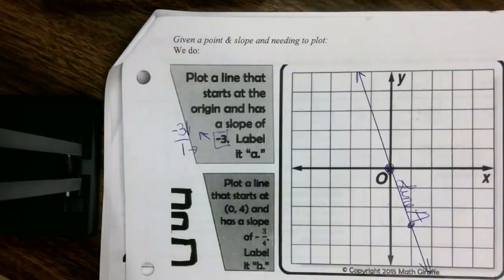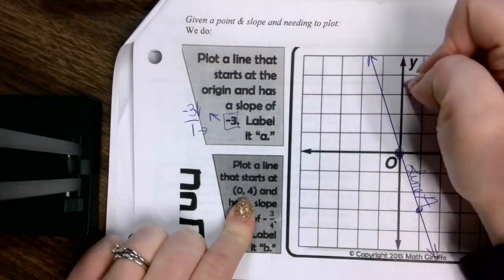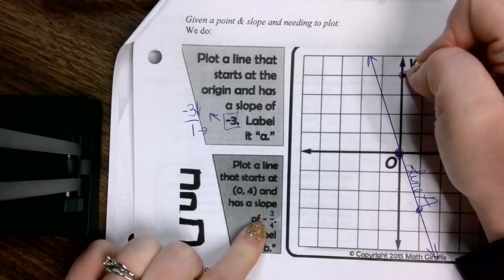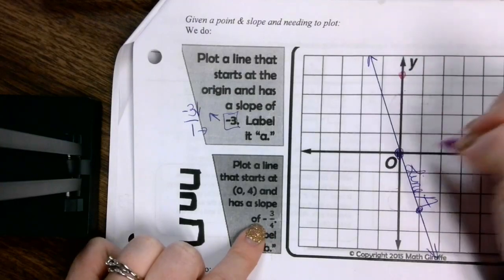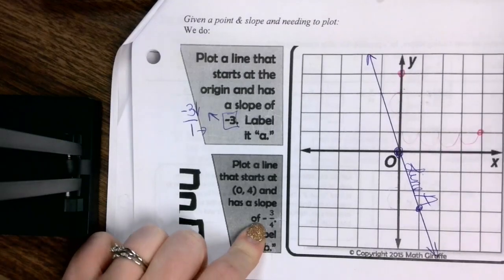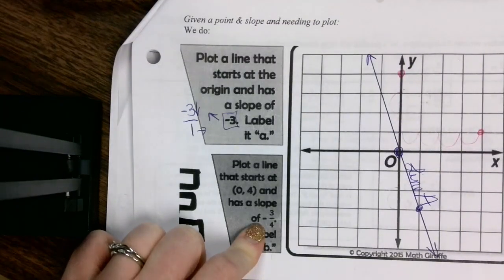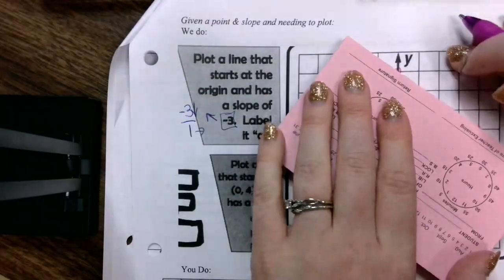Our next one, it says plot a line that starts at (0, 4), so I'm going to go to (0, 4). And then it has a slope of negative 3/4. So down 3, right 4. And then again, you want to get that straight edge so you can get a nice line.